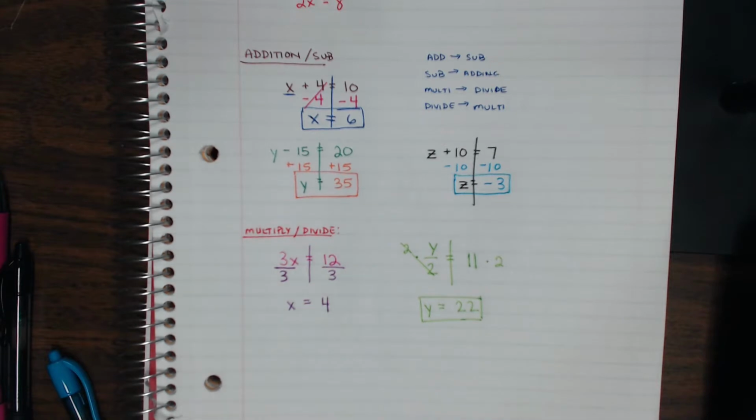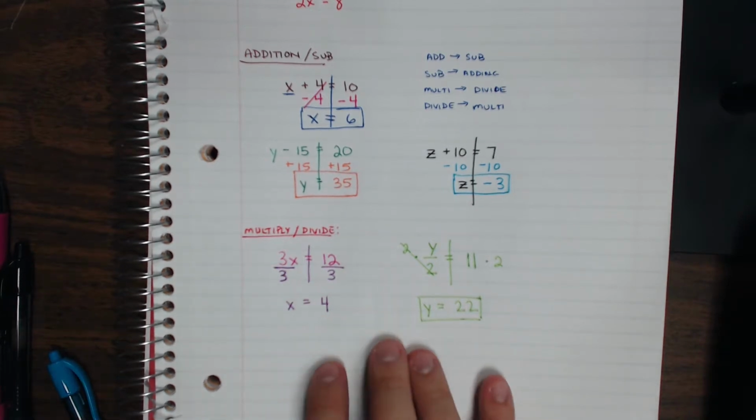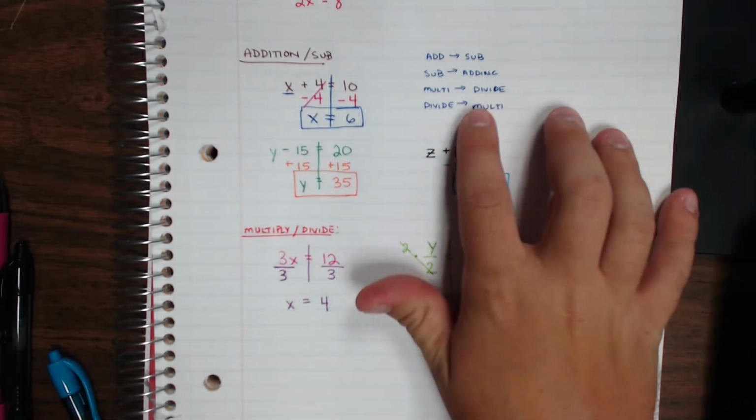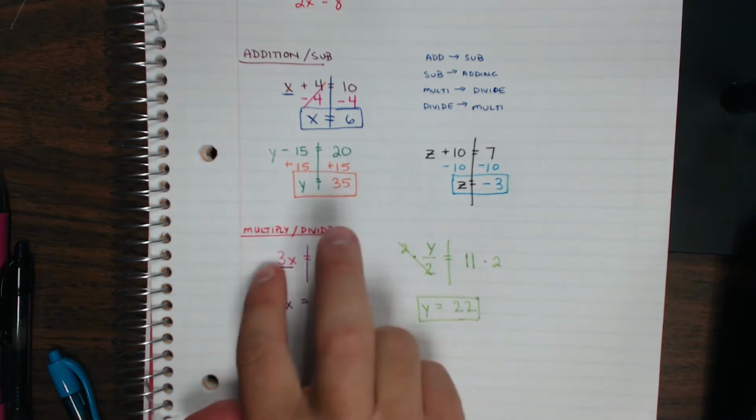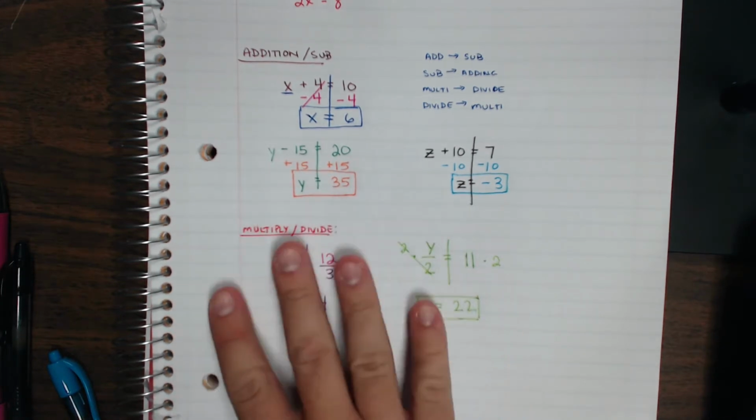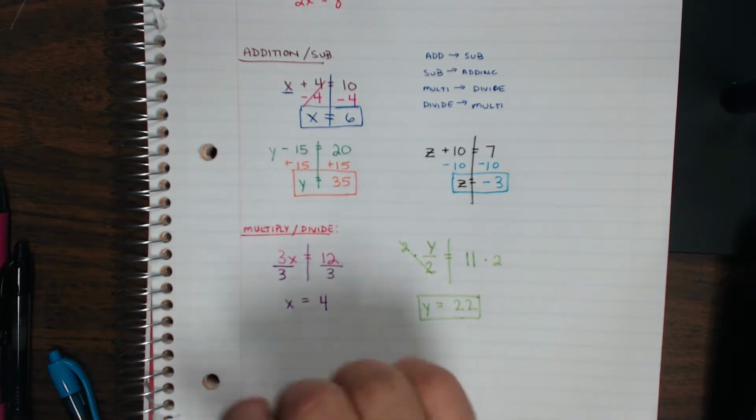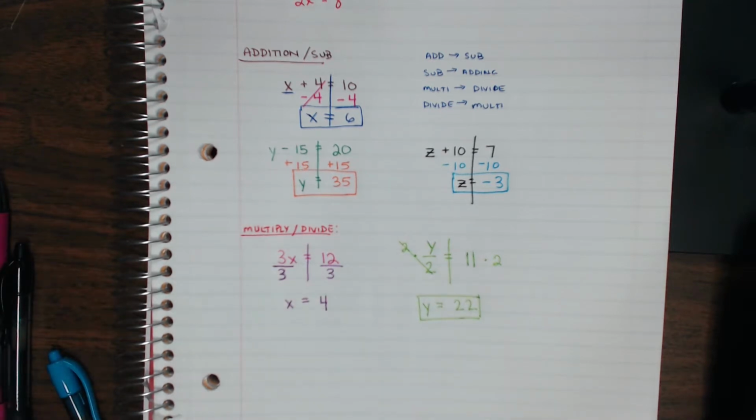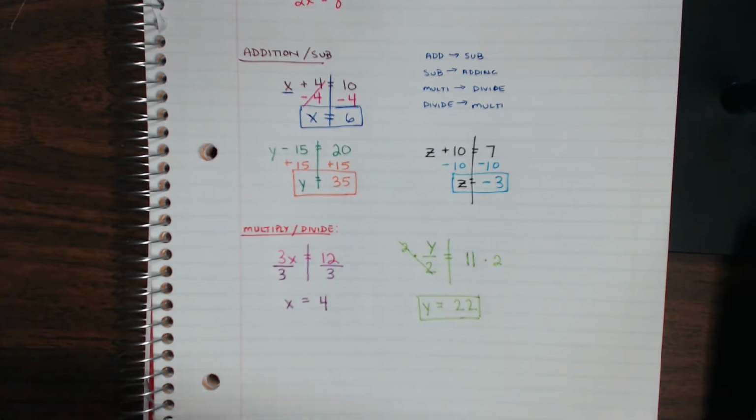Okay? And so that's basically the foundation for solving equations, right? Making sure we're doing the opposite operation and things are occurring on both sides of the equation. If you do it to one side, you have to do it to the other just to keep the equation balanced. All right? So let's take a look at some multi-step problems.